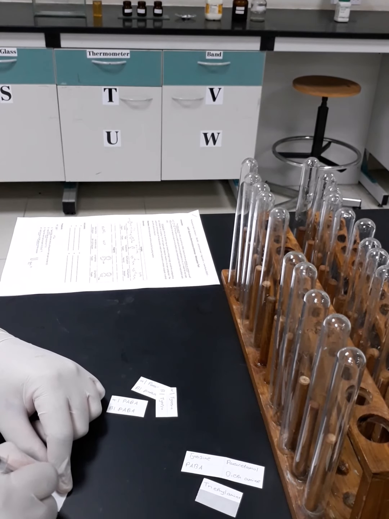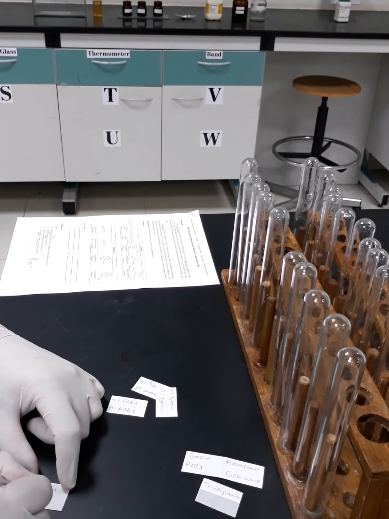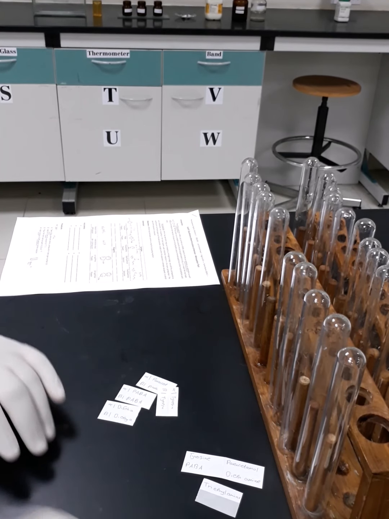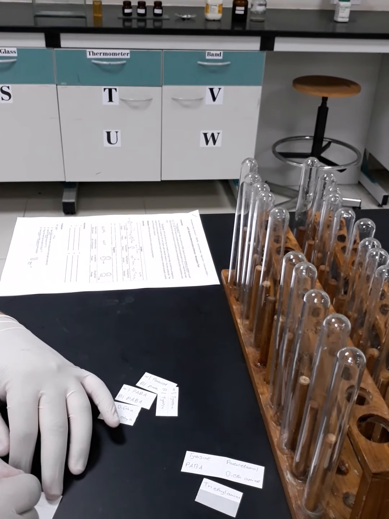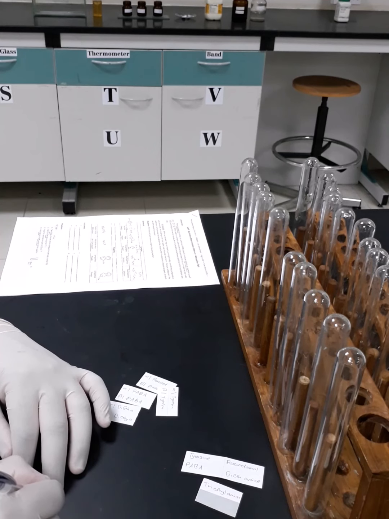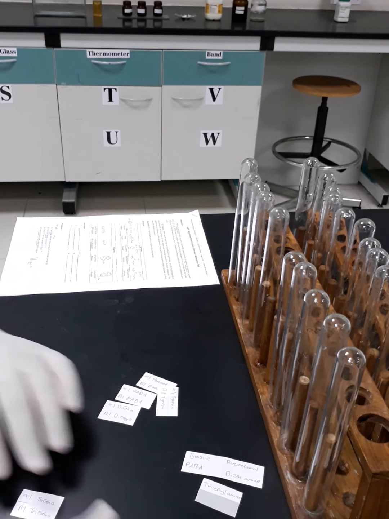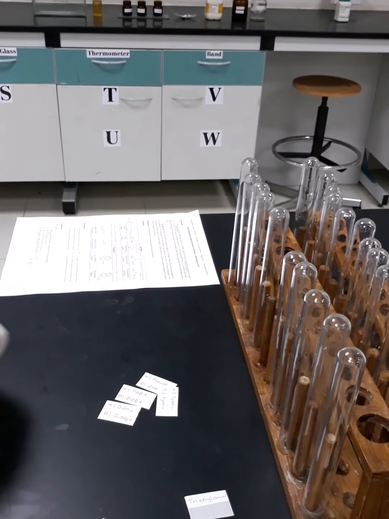Okay, so alpha diethylamine and beta diethylamine. Then I will react alpha with triethylamine and beta with triethylamine. Now I'm going to label the test tubes.